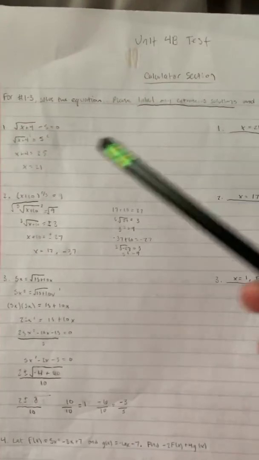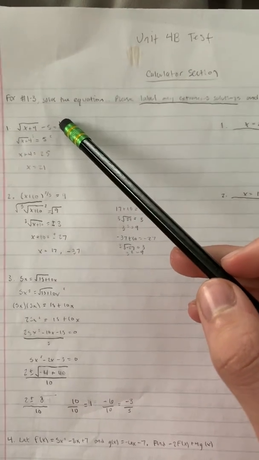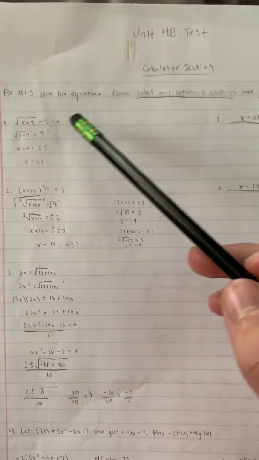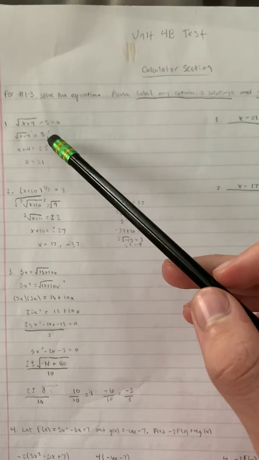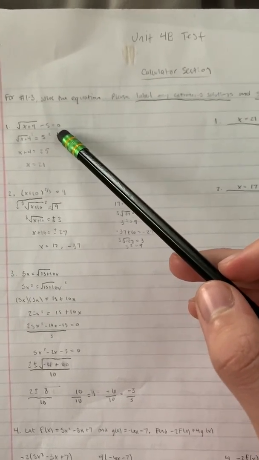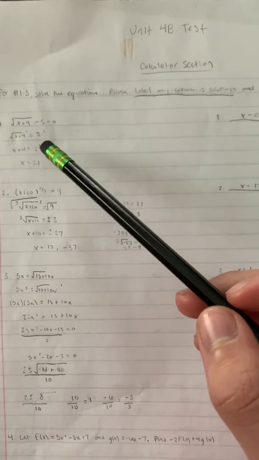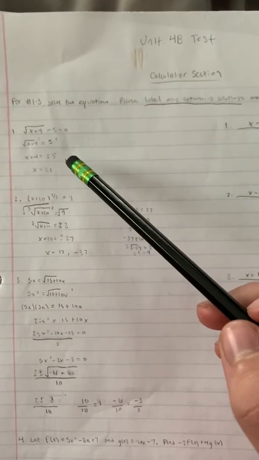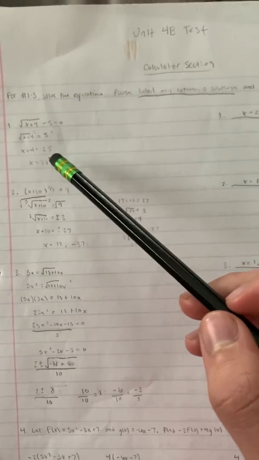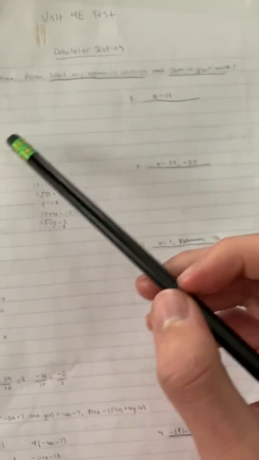Alright, on problem number 1, you need to move this 5 over to the other side, and then after you do that, you square both sides to get rid of the square root, and then it becomes x plus 4 equals 25. Then you subtract the 4 over, getting x equals 21, and that's the answer.